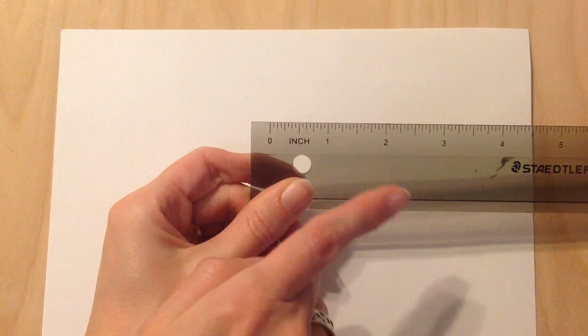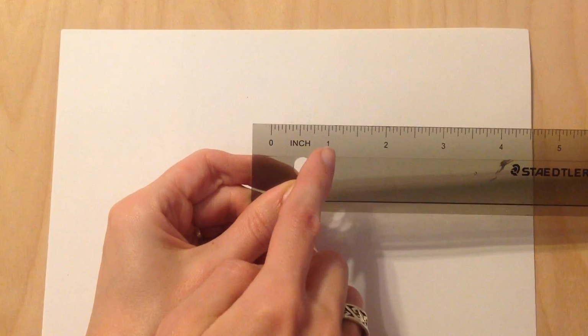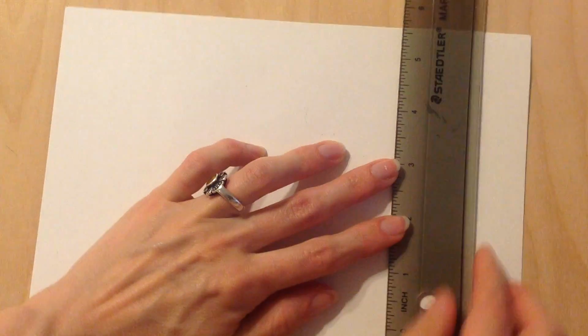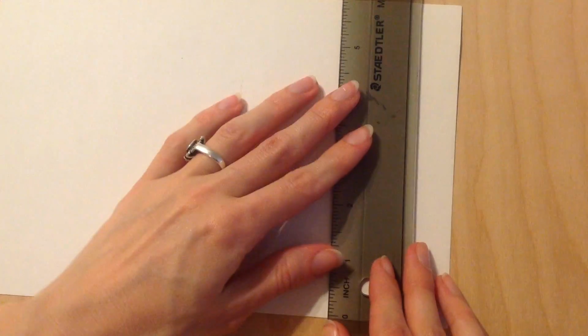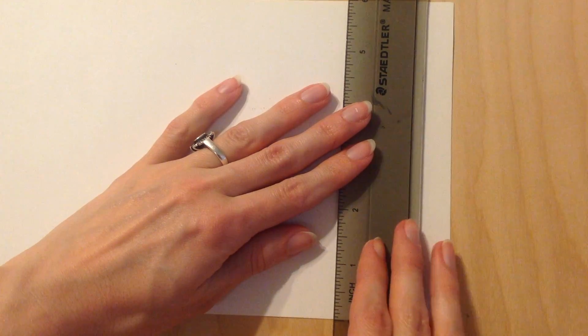But if you don't see a 0 on your ruler, that means the very end of your ruler before the 1 is the 0. And I'm going to start by putting my ruler vertical on my paper, meaning it's going straight up and down. And I want the 0 of my ruler to touch the bottom of the paper.